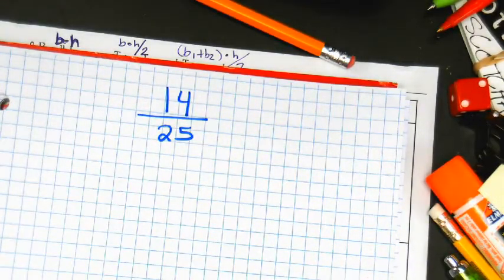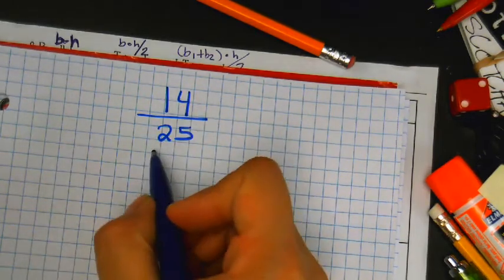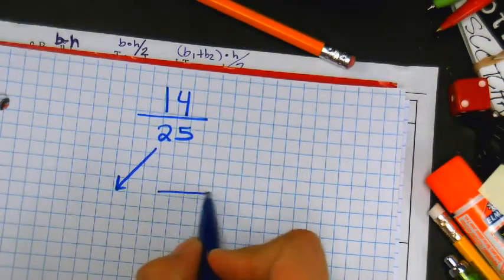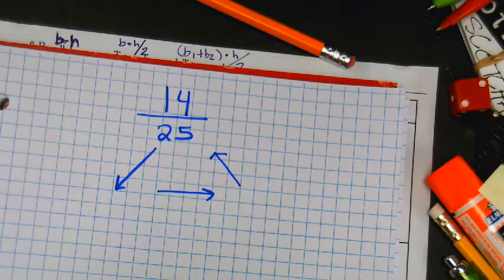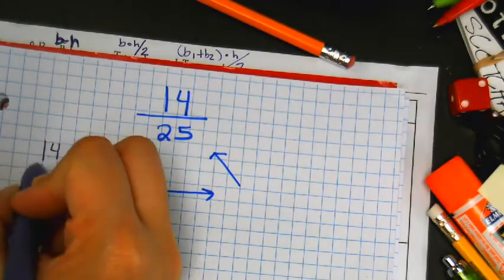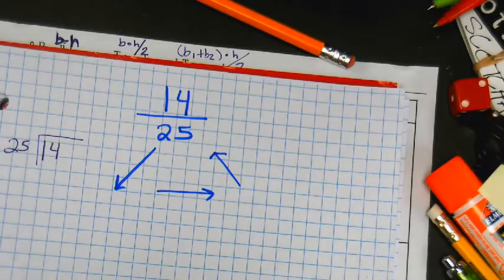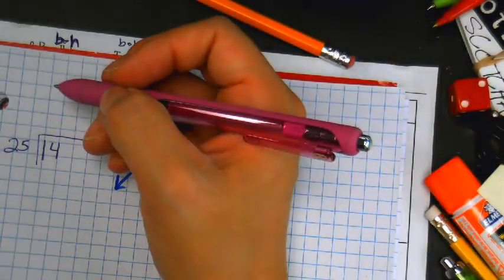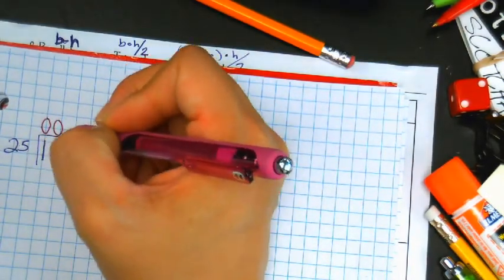14 over 25. It's not terrible. Does anybody know why it's not terrible? Because have you ever counted quarters? So this is like counting quarters. When you divide, 14 goes inside, 25 goes outside. You might be like, why is she giving me a problem so hard? Just take it one step at a time. 25 does not go into 1. 25 does not go into 14. Add a decimal and a 0.